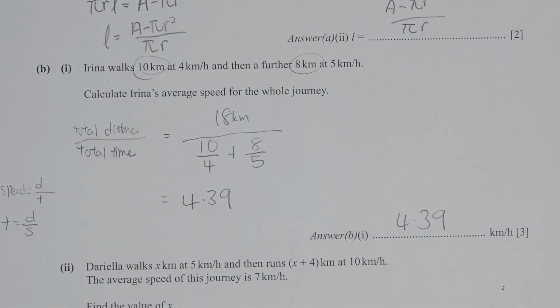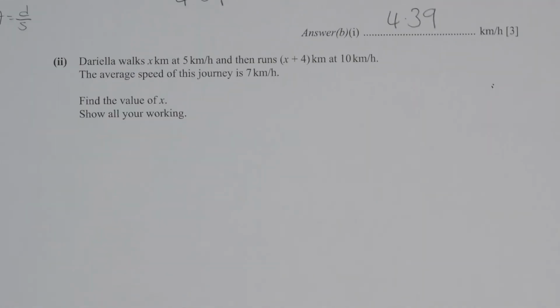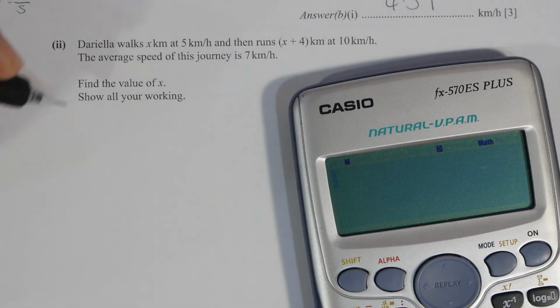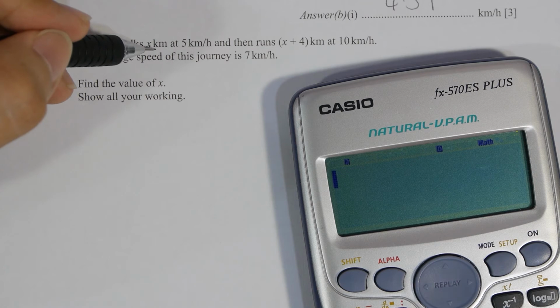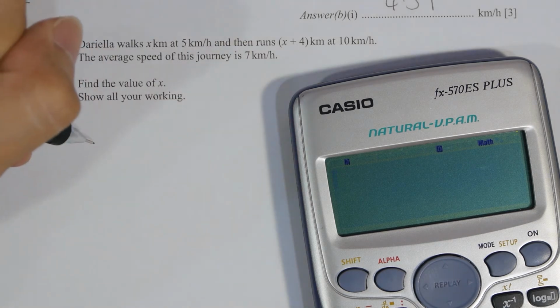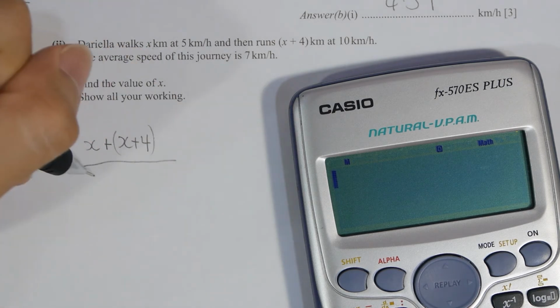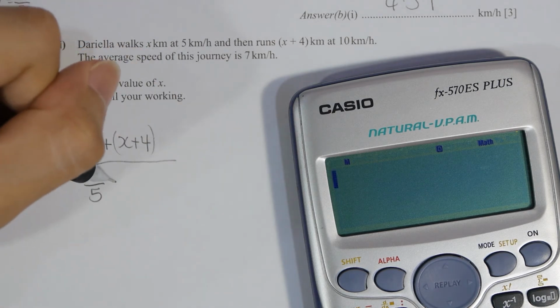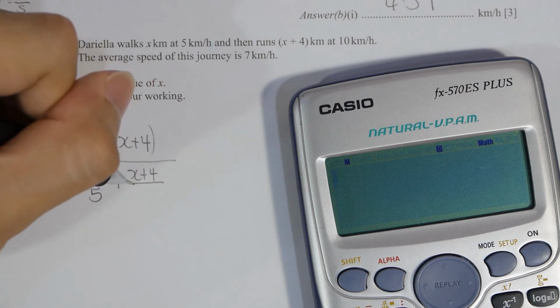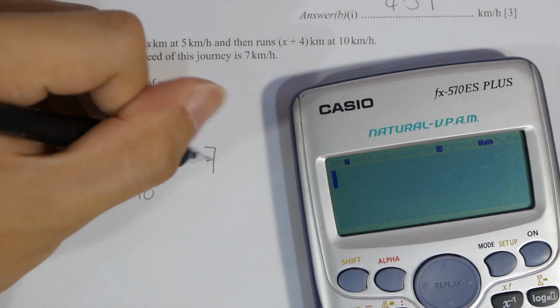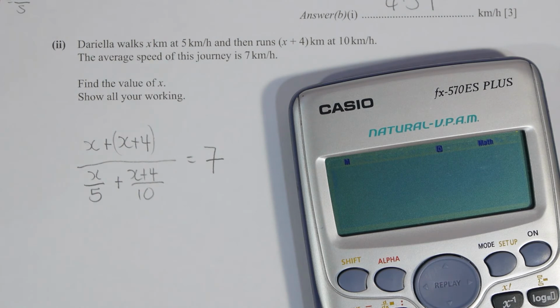For part 2, Darelia walks x km at 5 km per hour and then runs x plus 4 km at 10 km per hour. So the formula goes x over 5 plus x plus 4 over 10 equals 7.